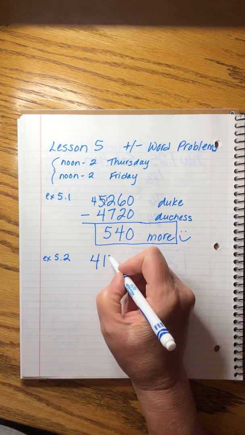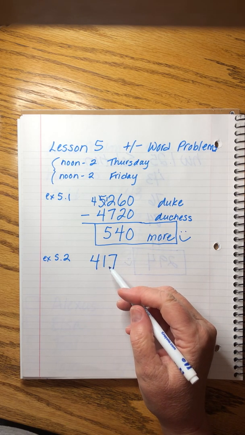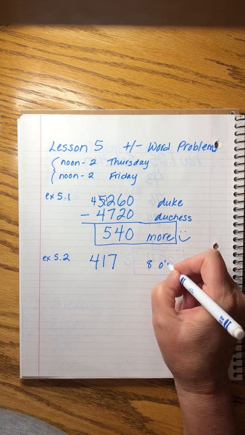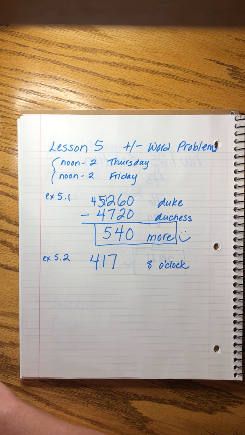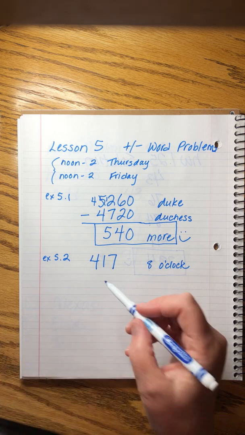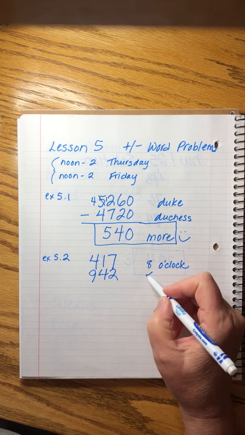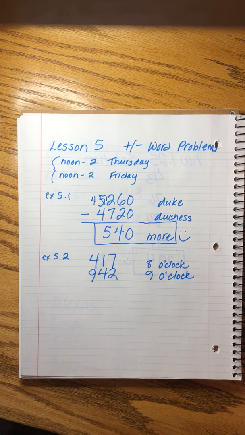Example 5.2. 417 birds. Now, I don't know what's going to happen with this problem, but I'm just going to write down that number before I forget it. 417 birds were in the trees at 8 o'clock. Okay, so I'm going to write 8 o'clock. And o'clock is a fun word to write because it has an apostrophe, so there's that. By 9 o'clock, the number had increased to 942. This is at 9 o'clock. Again, I'm just writing this down in the order John gave it to me. How many birds arrived between 8 and 9 o'clock?